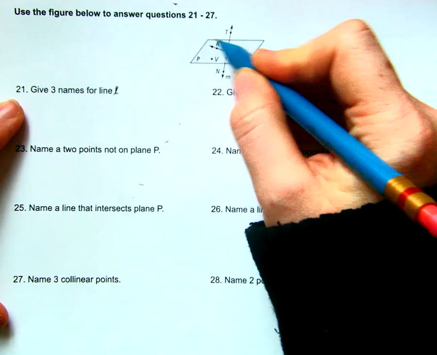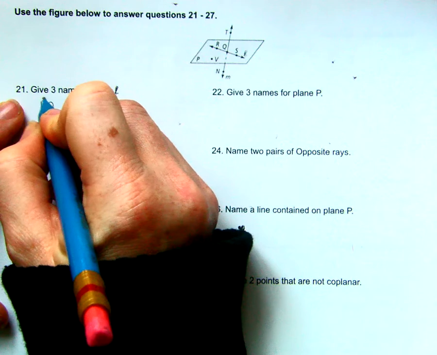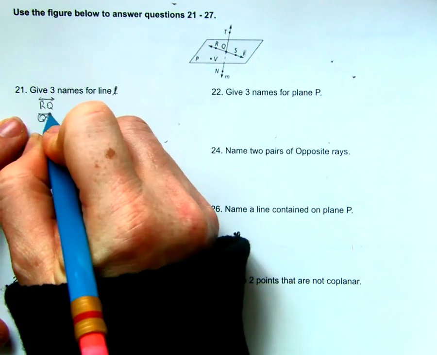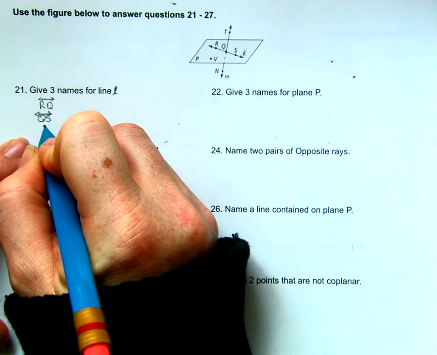So here's line L. Using 2 points, I could call this RQ. I could call this QS. I could call this RS.